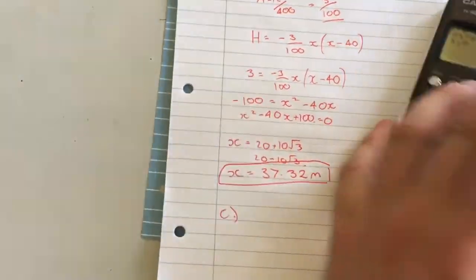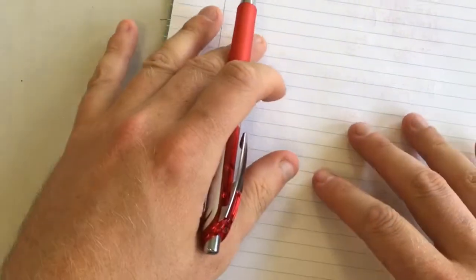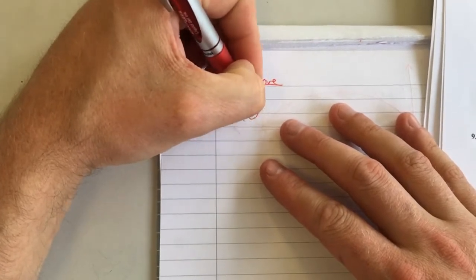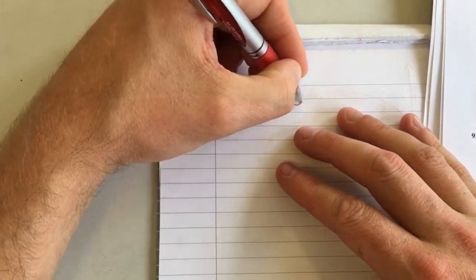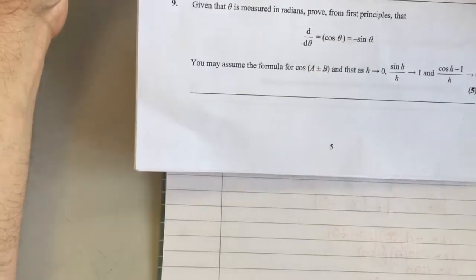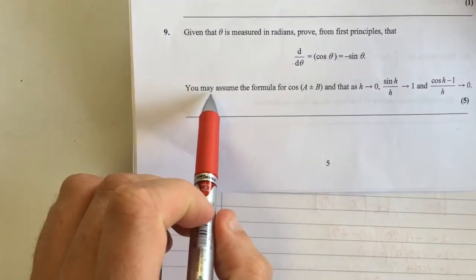Right, okay, question 9. So first principles differentiation with the small angle approximation. We're trying to prove d by d theta of cos is minus sine. And they've actually been really nice with this, which hardly any of you used.